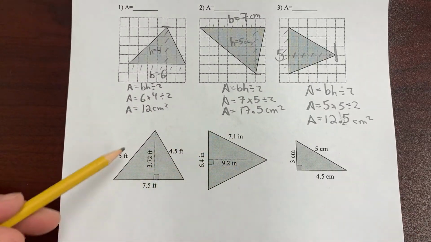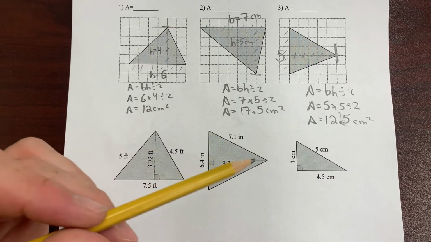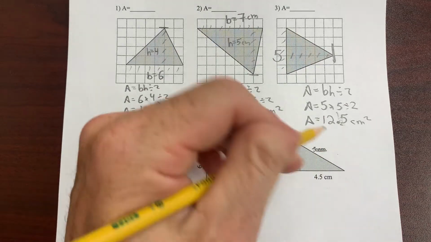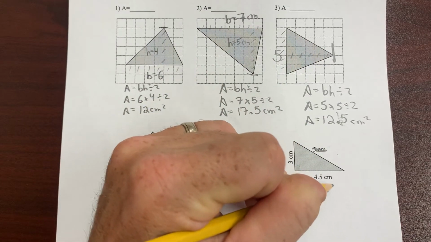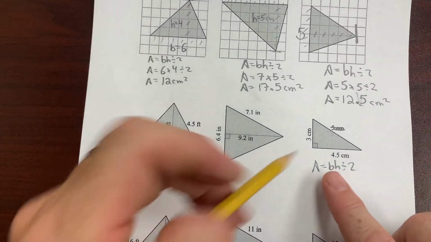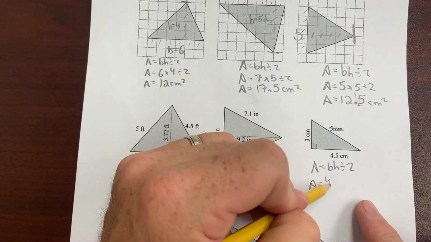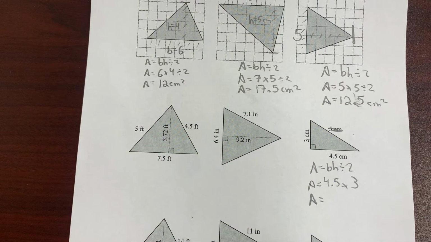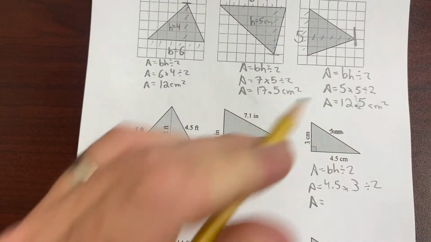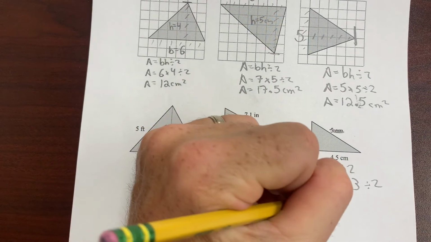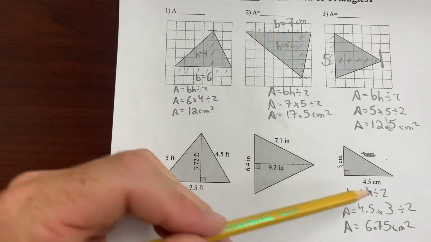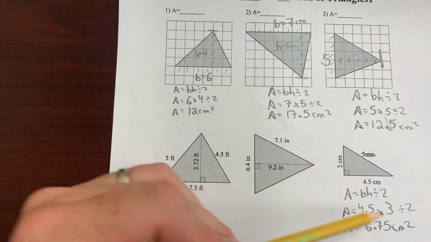Now we've got some where the measurements are given to us. We just have to decide which are the right ones, because there's an extra measurement. Again, the base and the height have to be perpendicular to each other, so this one doesn't matter to us. Area equals base times height divided by 2. The base is 4.5, so area equals 4.5 times 3. 4.5 times 3 equals 13.5, and I divide it by 2. Divided by 2 is going to be 6.75 centimeters squared. The biggest mistake that happens is we forget to divide by 2.